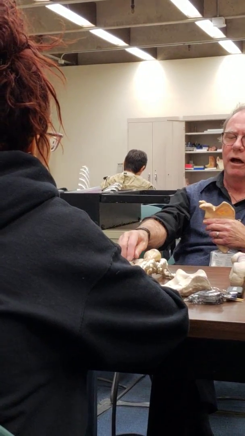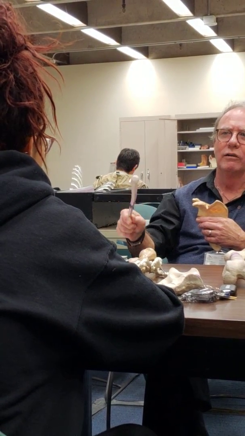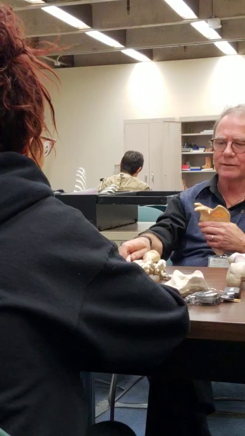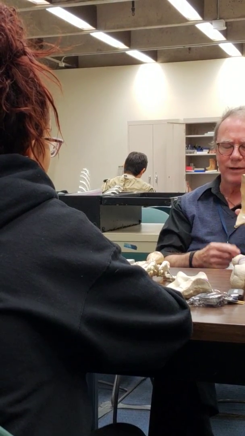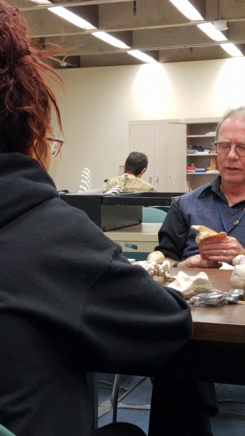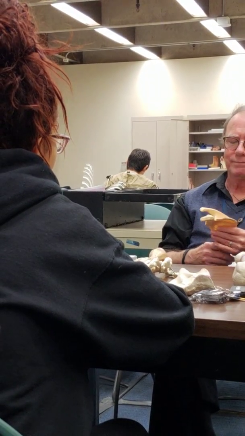Mandible has a coronoid process. Ulna has an N. Ulna has a coronoid process. Scapula has a C. Has a coracoid process shaped like the letter C. Okay? That's how you know which one has which one. So scapula, so is that.